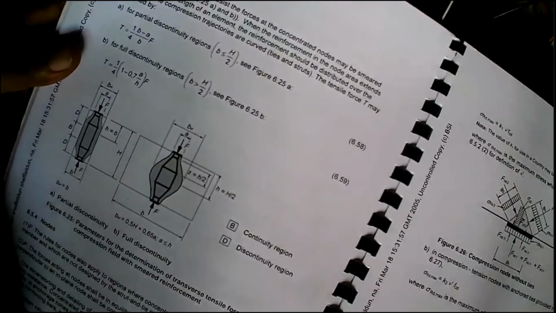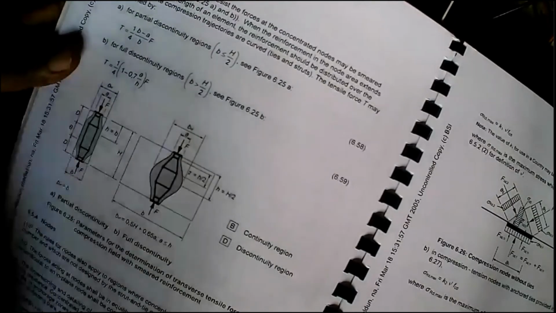But because the pile cap is fairly large, and also we have this horizontal reinforcement surrounding the pile cap, generally this will not be a major problem. But if you actually look at it, what actually happens is we have a concentrated load, and at the pile also we have a concentrated load.